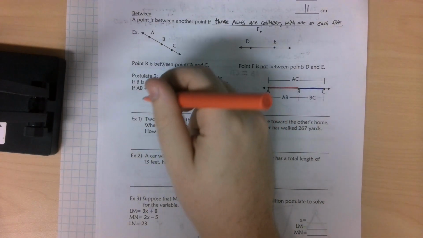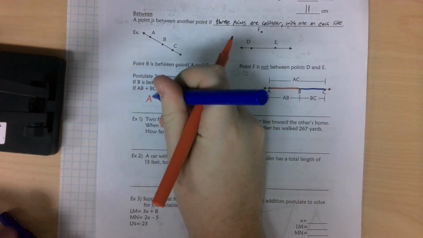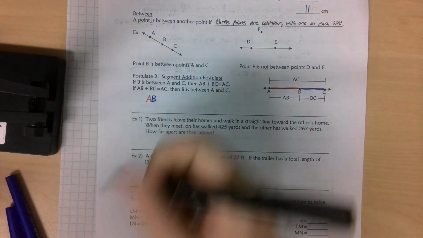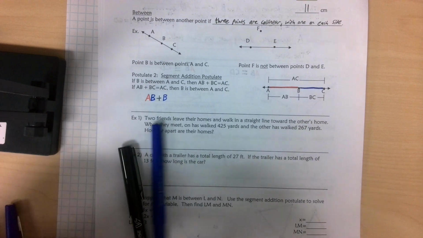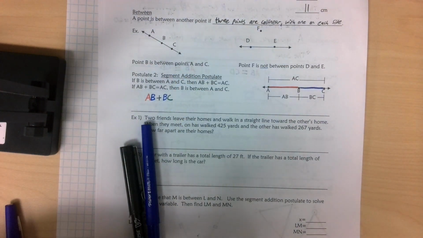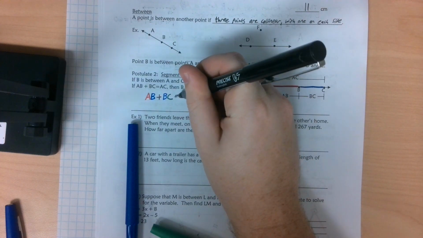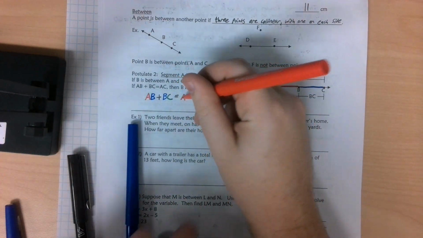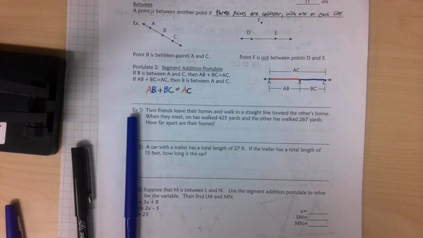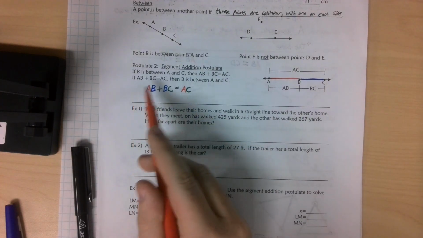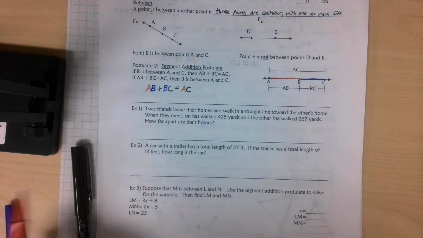Formulaically, we write this as AB, so the length of line segment AB, plus BC, the length of line segment BC, is going to actually equal the length of the entire line segment AC, the larger line segment. This also works backwards. If AB plus BC is AC, then that means that B must be between A and C. So let's take some examples and see if we can do them.